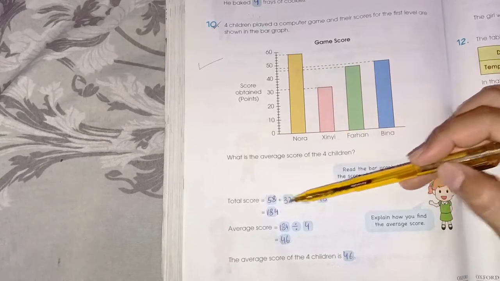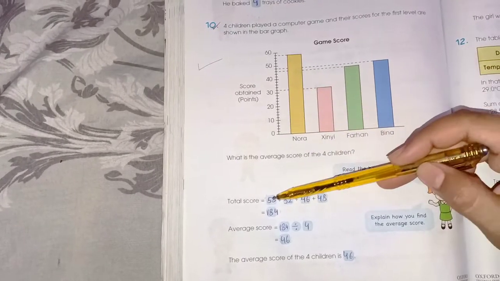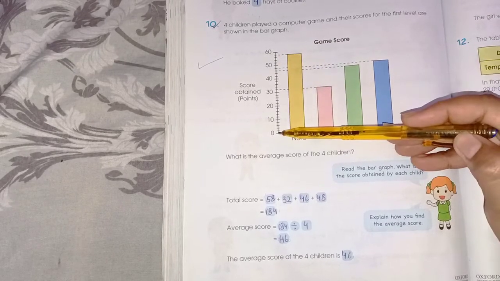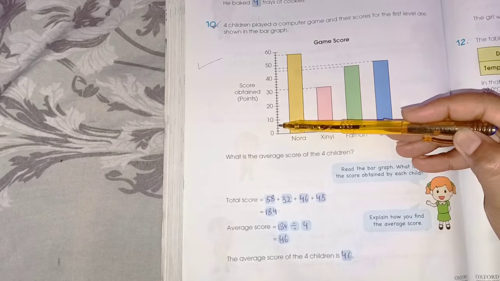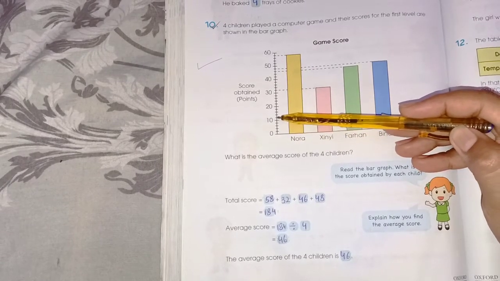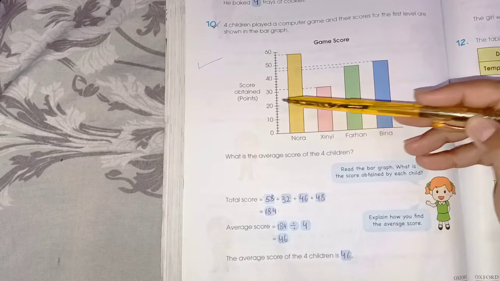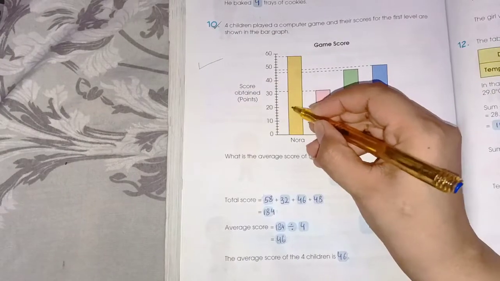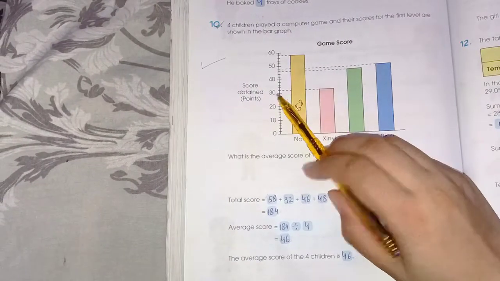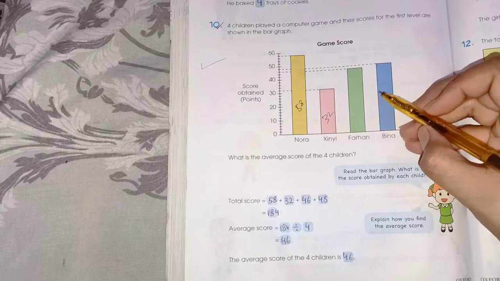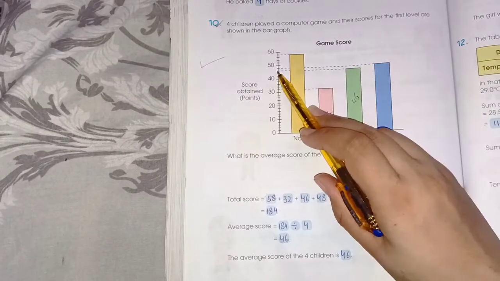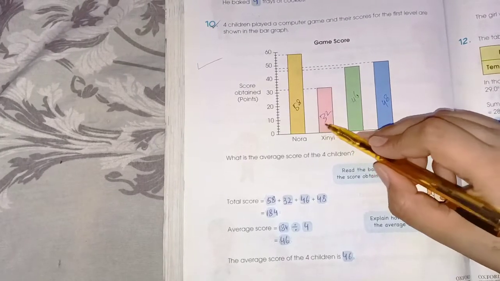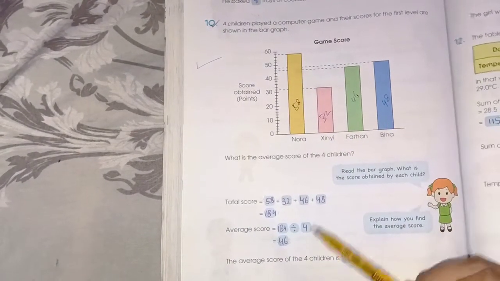First, we have to write the total scores. So the score of Nora is 58 because the gap between each number is 2: 0, 2, 4, 6, 8, 10, 12, 14, 16, 18, 20. So it means that Nora scores 58, Zinni scores 32, Farhan scores 46 and Bina scores 48. Now we have to add all the numbers. So the answer is 184.